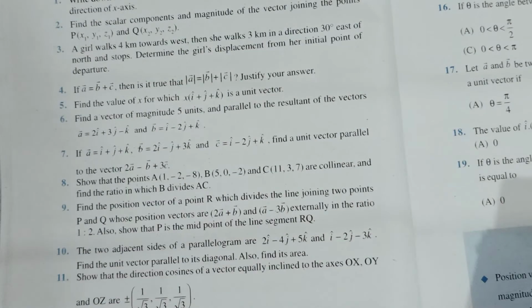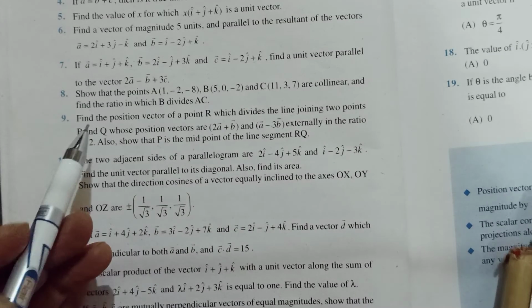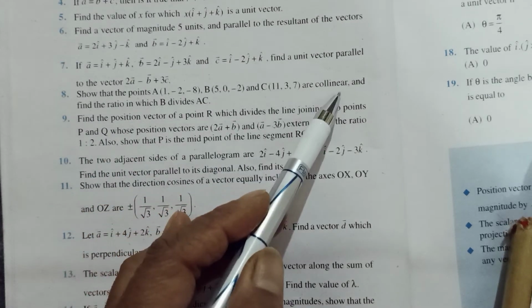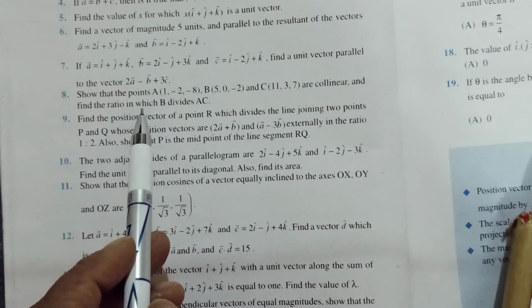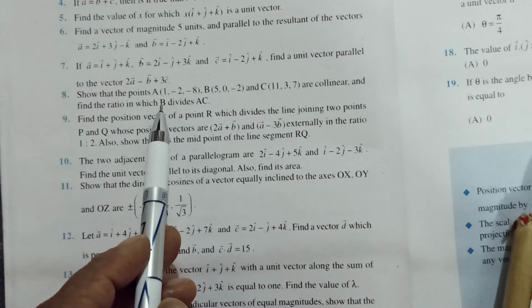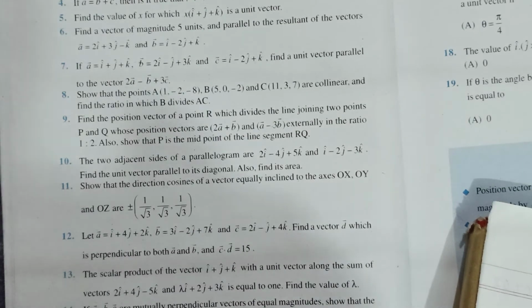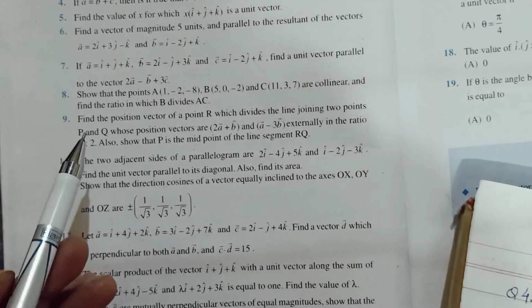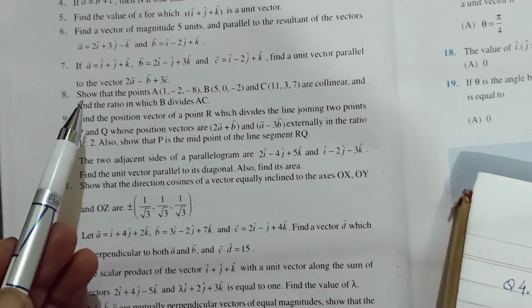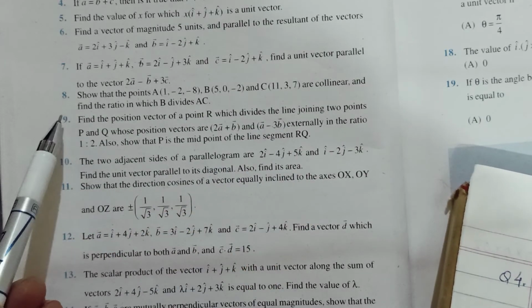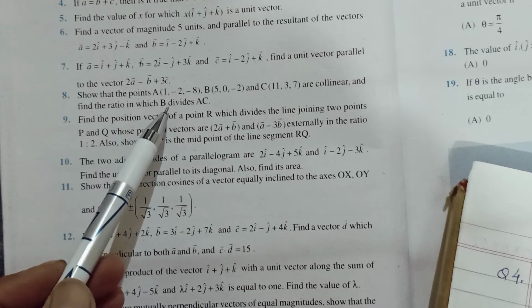Okay, next problem was, someone said the 8th one there: show that the points A, B, C are collinear, and then find the ratio in which B divides AC. Through vectors, of course, they should write, because the vector chapter is already going on here. In the exam they would mention that through vectors verify that A, B, C are collinear, and find the ratio in which B divides AC.